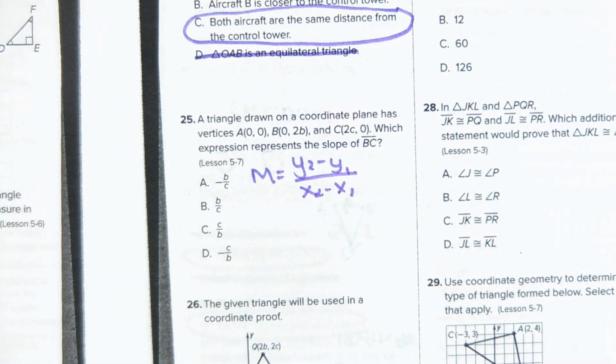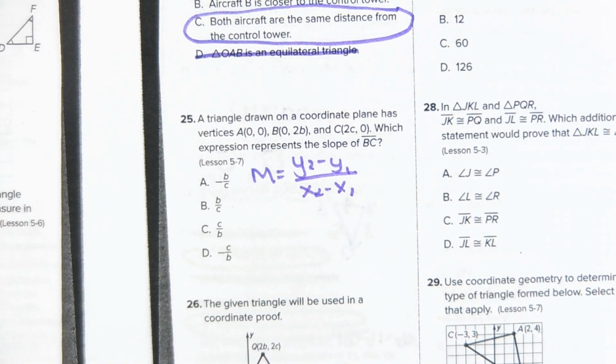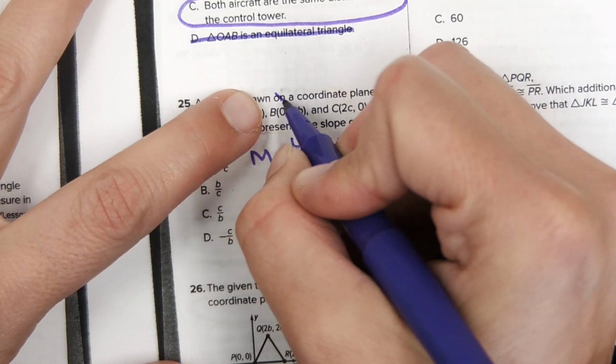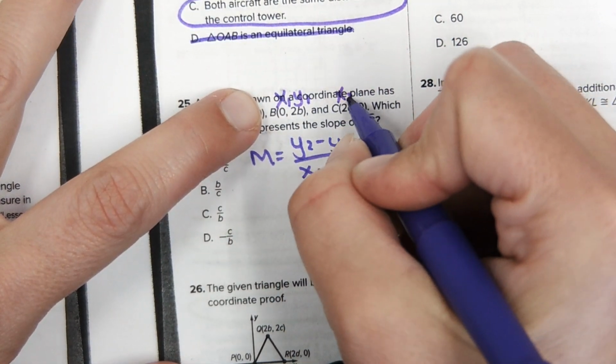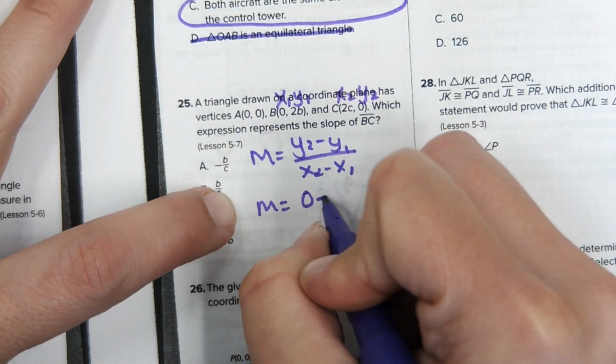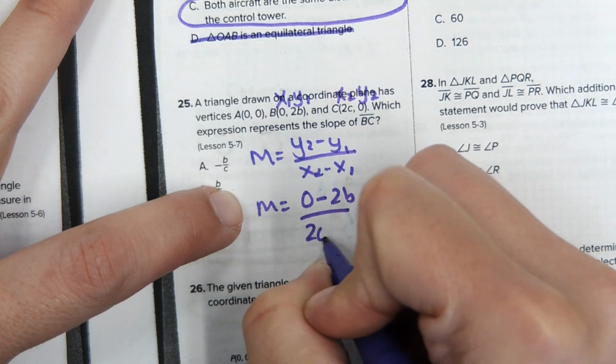This slope formula, again, is on the reference sheet, so we can just pull that from there and write it down. Okay, so it's asking for the slope from B to C. I'll call this x1, y1, x2, y2, and then plug in the coordinates. So I got (0 minus 2b) over (2c minus 0).